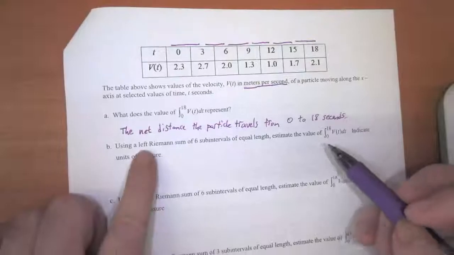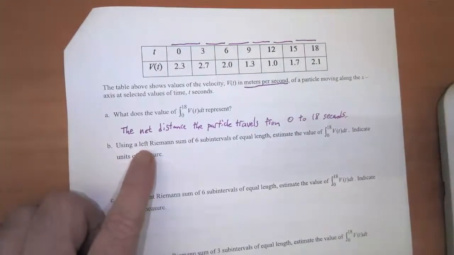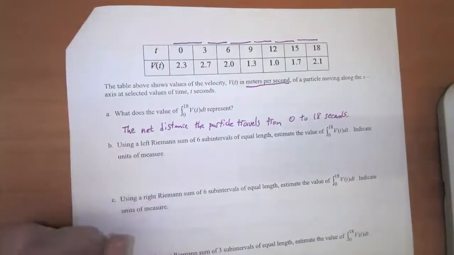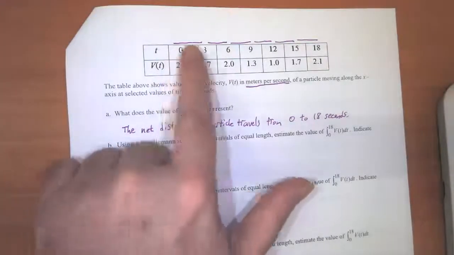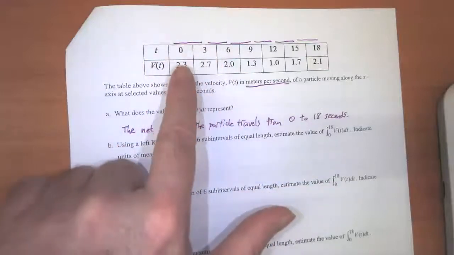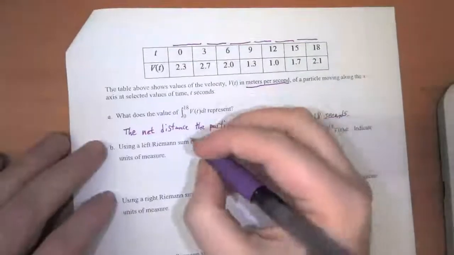Okay, and this is a left Riemann sum. So which values are we going to use to represent the height of the 6 rectangles that we're measuring? Well, we're going to use 2.3 to represent the first interval, because that's the left bound of that first subinterval.